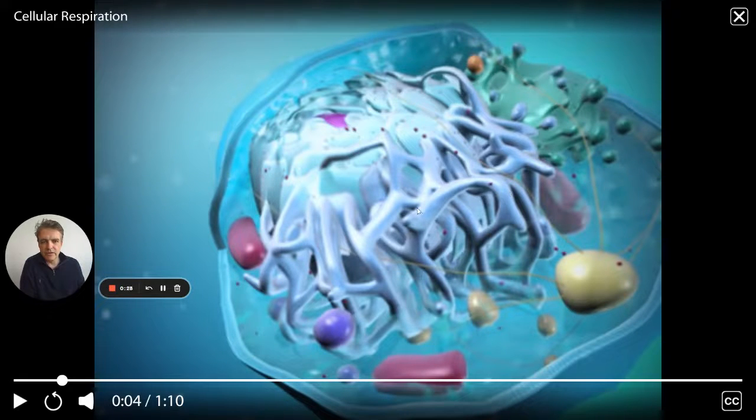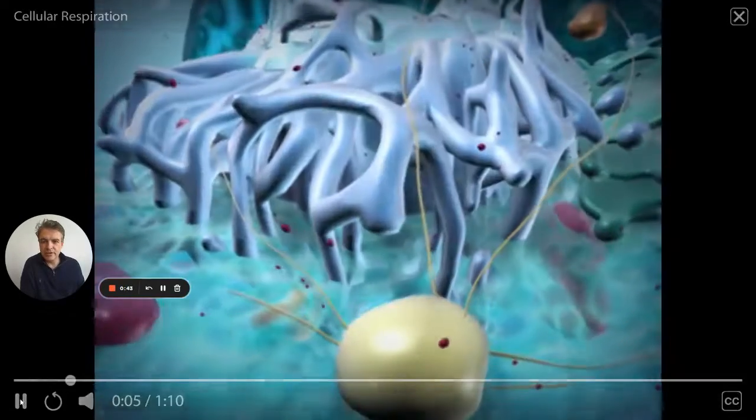So you've got endoplasmic reticulum that produces proteins and lipids, and you have a number of different structures in the body, and you see these little red rod-shaped organelles. These are the engines of the cells. This is where all the energy is actually produced.